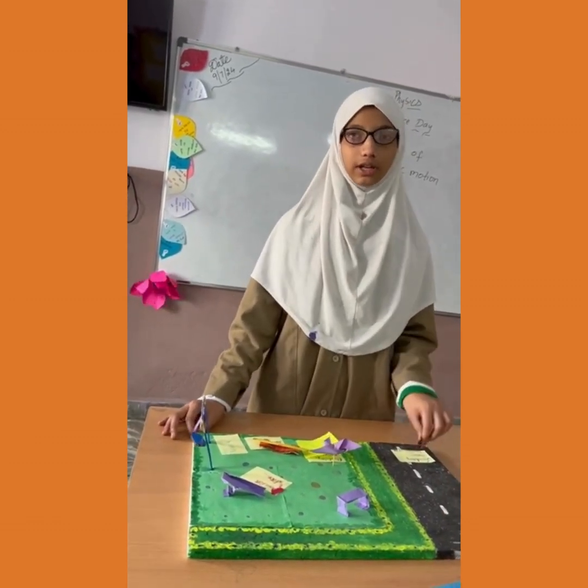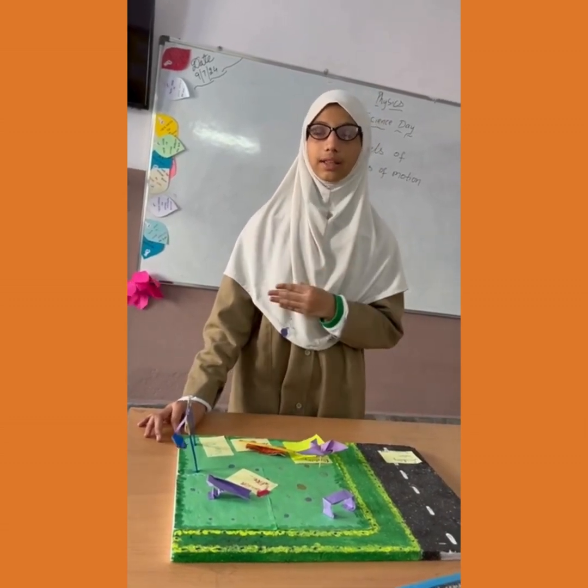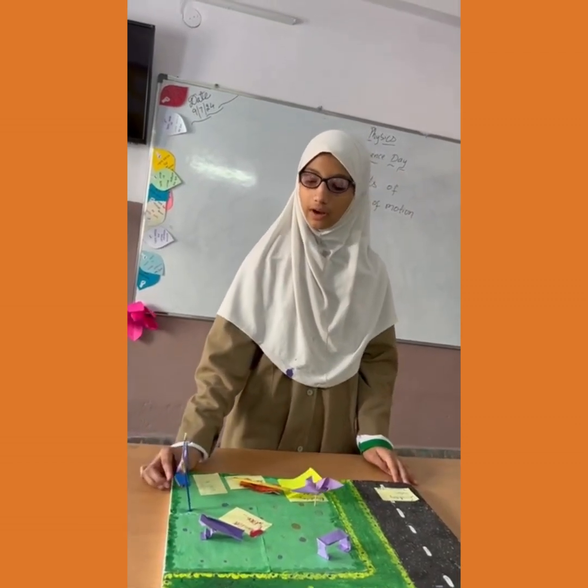A body is said to be in rotatory or circulatory motion when it rotates around another body or moves in a circular path. And the last type of motion is vibratory or oscillatory motion. A body is said to be in vibratory or oscillatory motion when it moves to and fro or up and down.